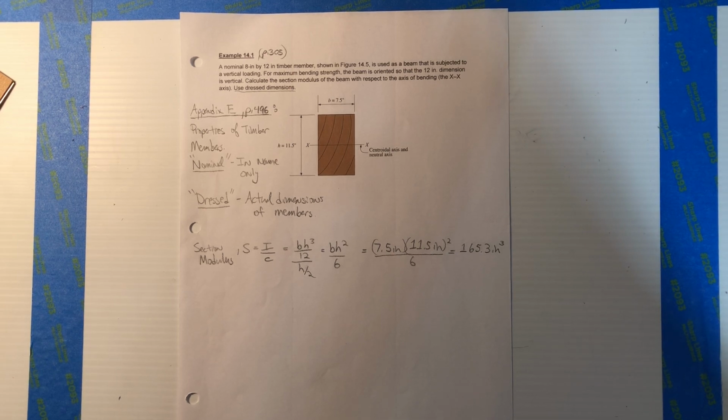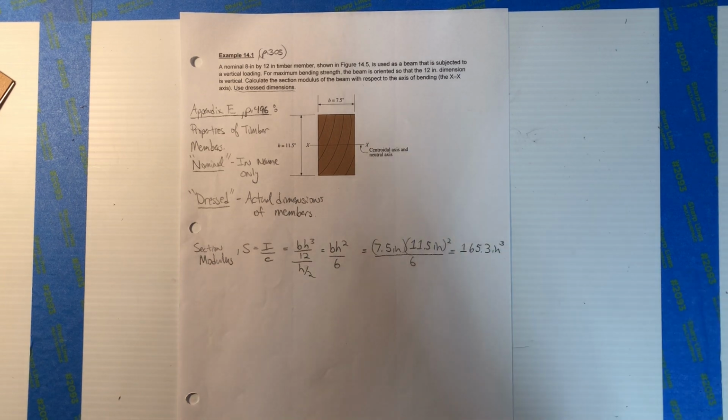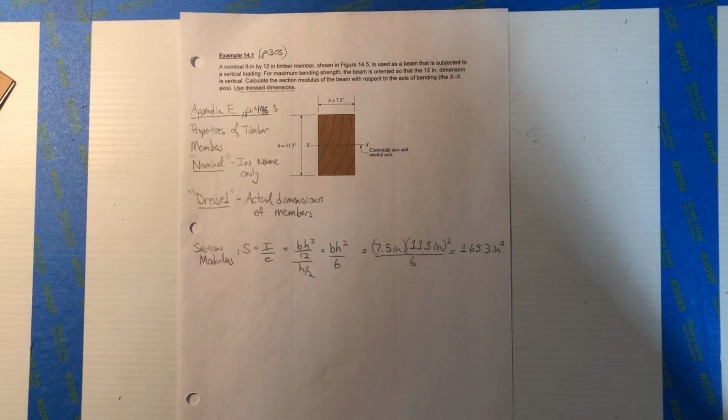A nominal 8 by 12 timber member shown below is used as a beam subjected to vertical loading, right? For maximum bending stress, the beam is oriented so that the long dimension, the 12-inch dimension, is vertical. Calculate the section modulus of the beam with respect to the axis of bending, which is the XX axis, right? And use dress dimensions. So a bunch of words in here maybe you haven't heard.